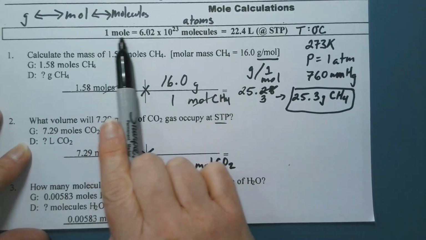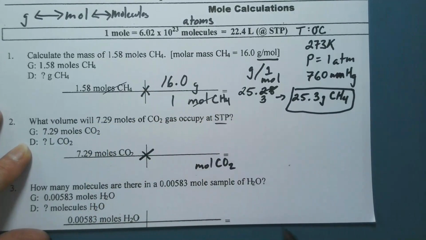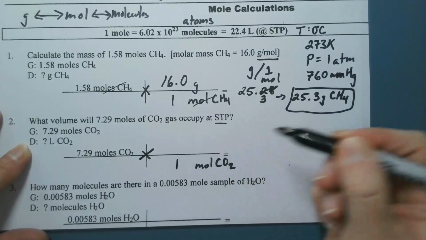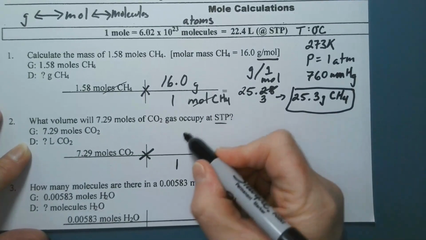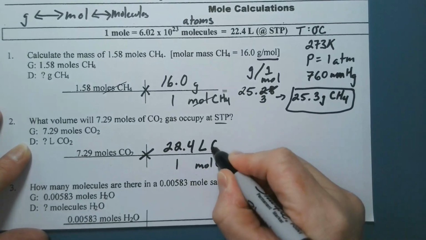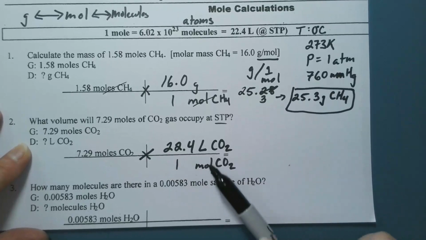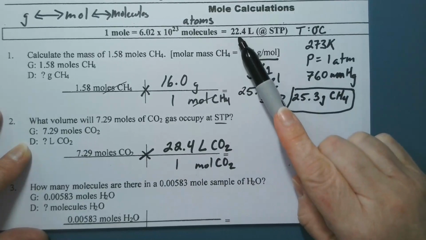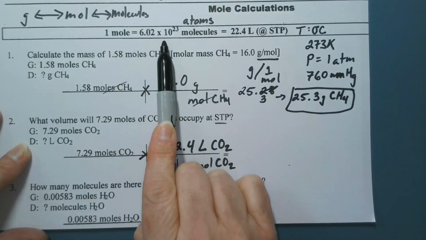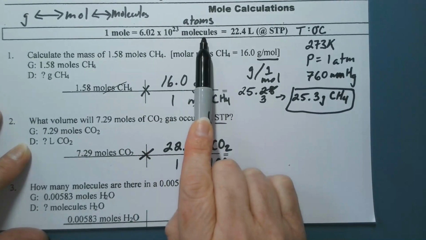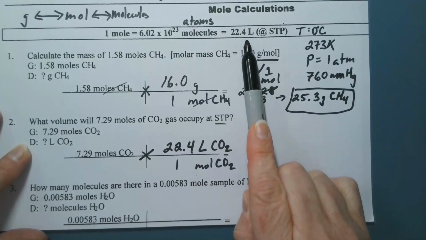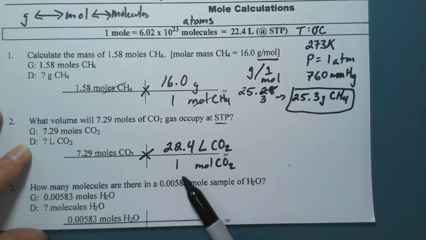It's all given up here. 1 mole is equal to 22.4 liters CO2. And so that's a definition for any gas, how much volume it takes up if you have a 1 mole quantity of that molecule or atom. So it's always going to be 22.4 for a gas per 1 mole.